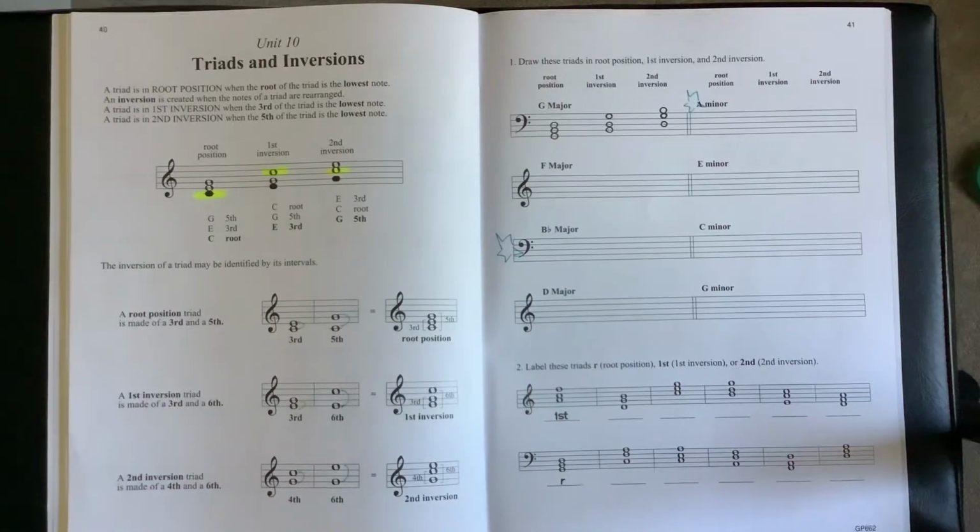I always have to keep a mental note of that when I'm working through theory books. I feel confident in bass clef, but treble clef was my home clef when I first learned it, so it's always right in the front of my face.